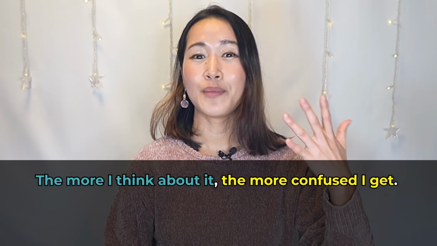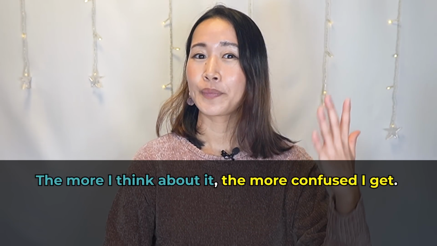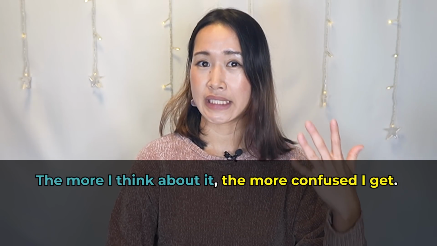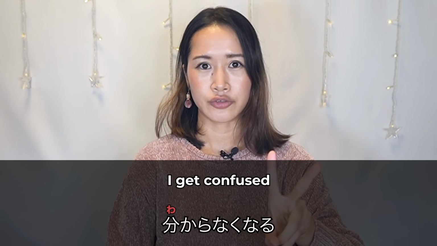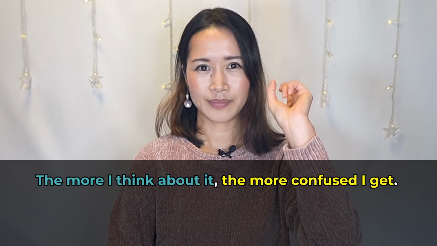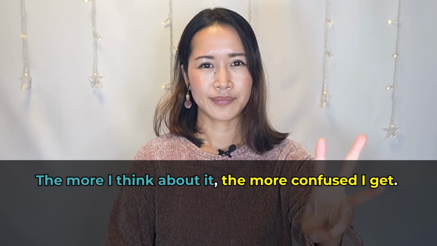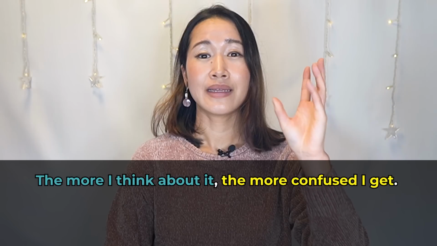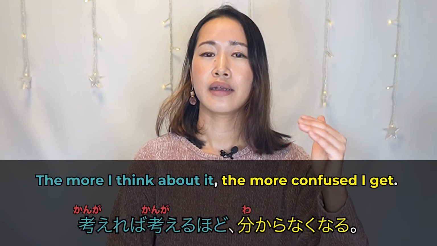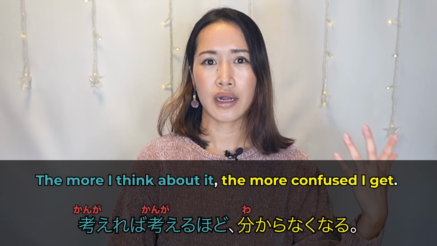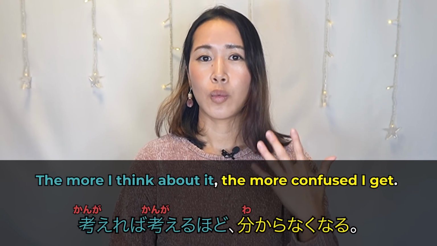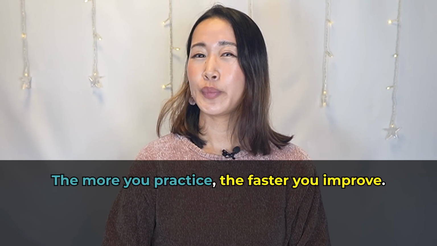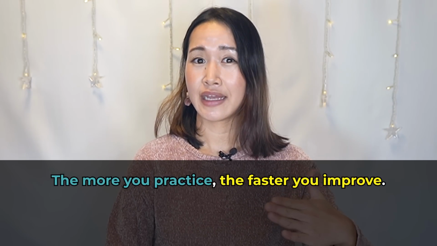Okay, so coming back to the sentence, how do you say the more I think about it, the more confused I get? Using 考える and わからなくなる, 皆さん? It's 考えれば考えるほどわからなくなる. Okay, another example. How do you say the more you practice, the faster you improve?